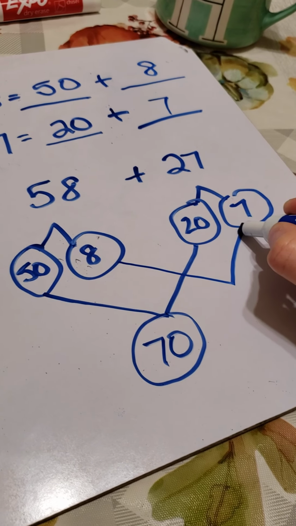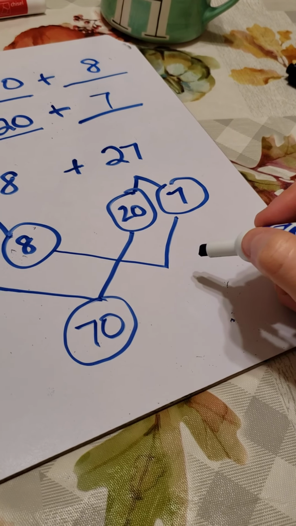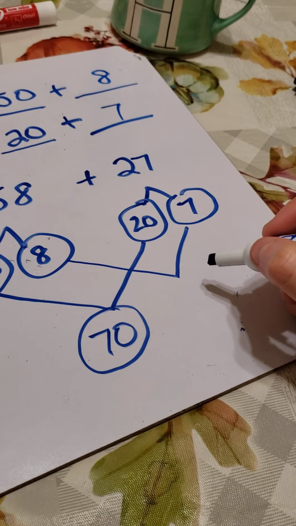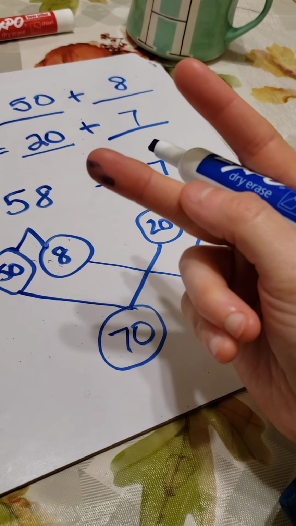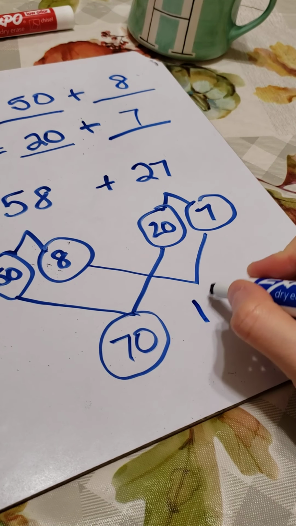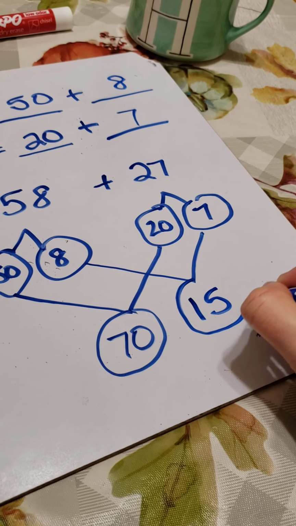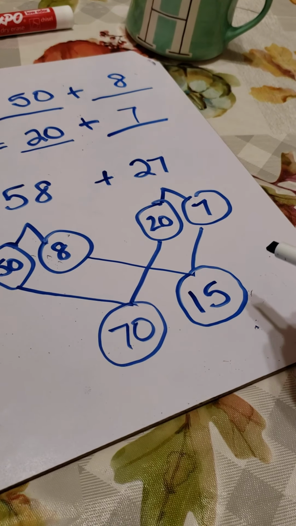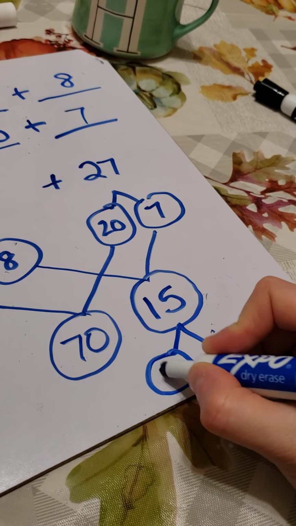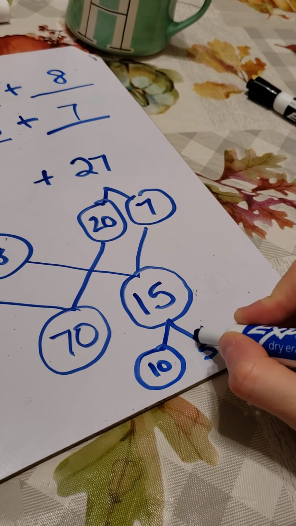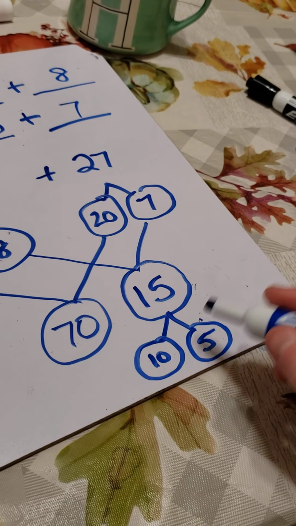8 ones plus 7 ones, 8, 9, 10, 11, 12, 13, 14, 15. It's going to be 15. Most of my friends know that in their heads, but if you need to count with your fingers, that's okay too. Right? Which I know 15 is 10 plus 5.